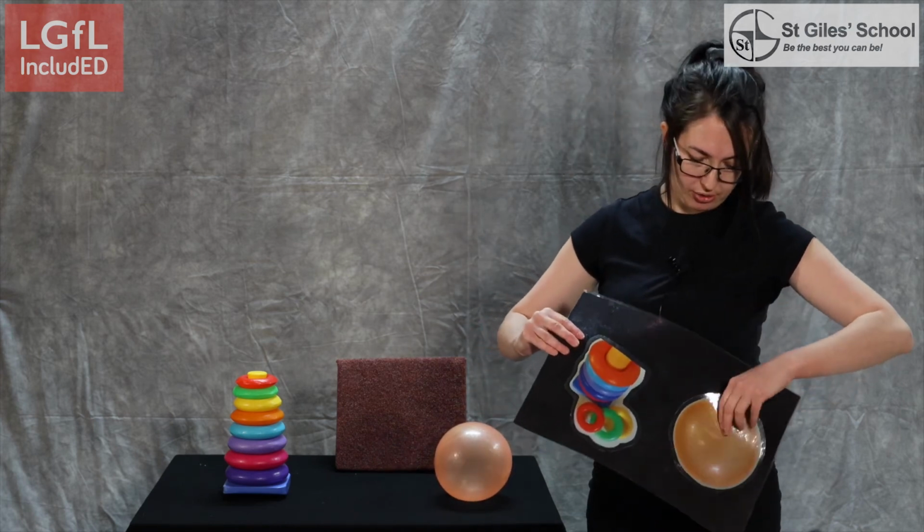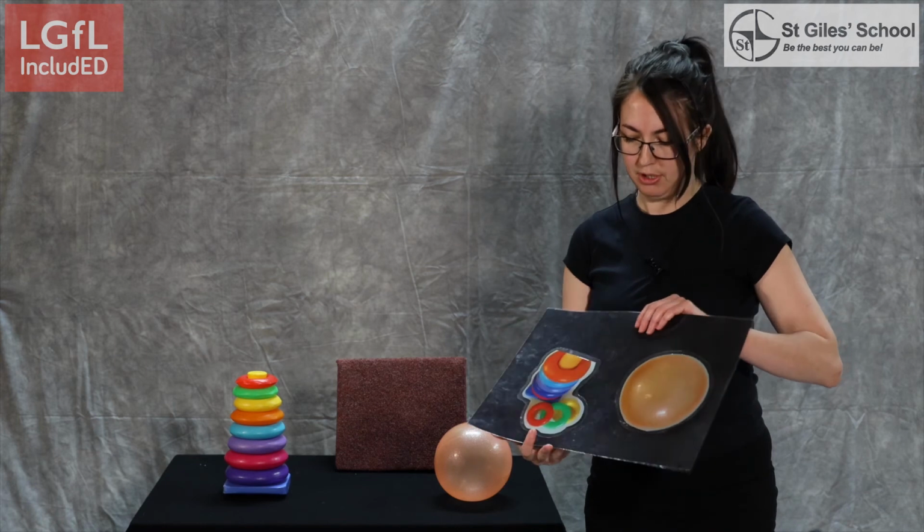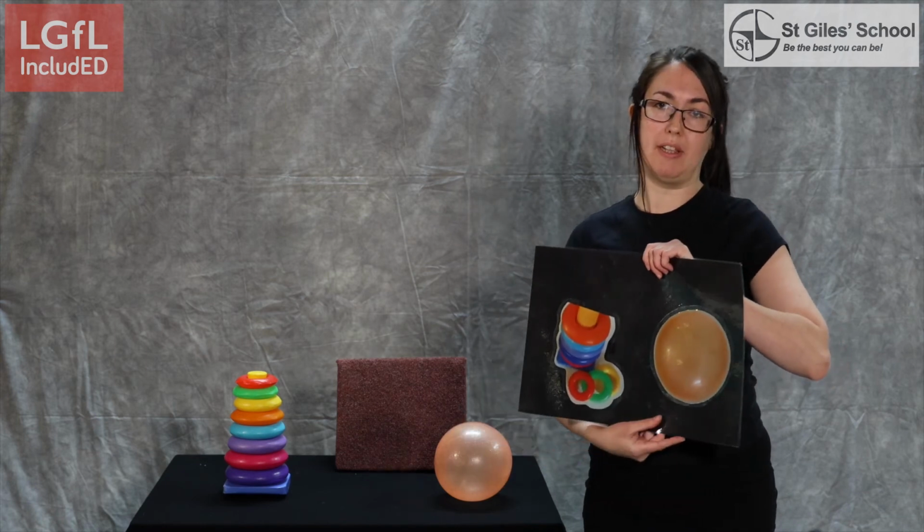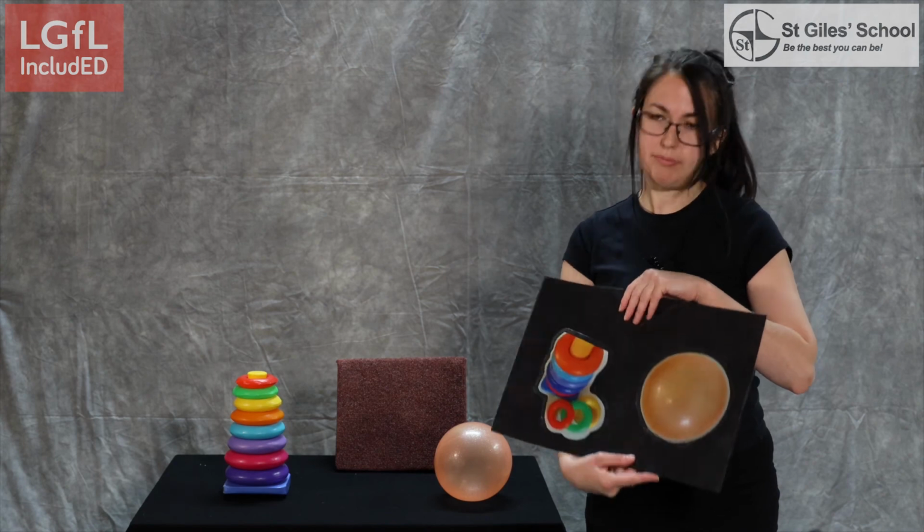It can be any objects your children like. It doesn't have to be the two photos shown here. You can use anything you feel motivates your child.